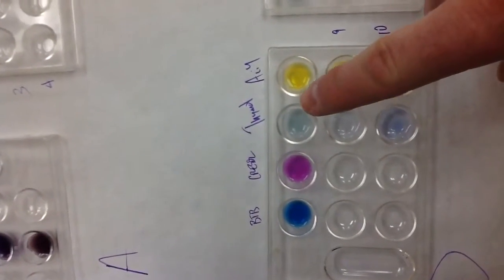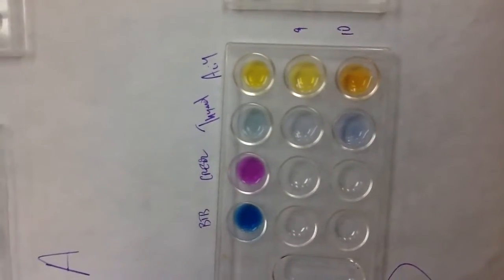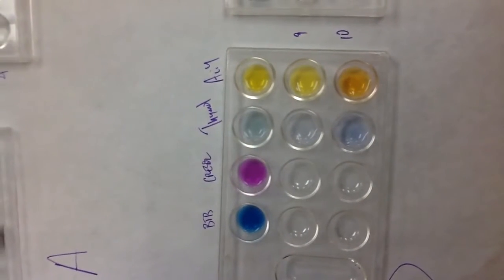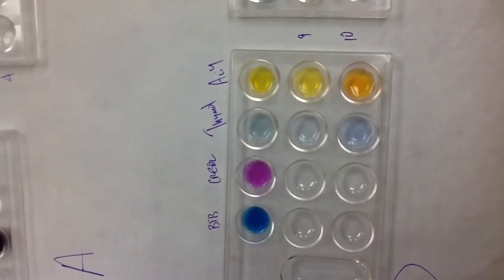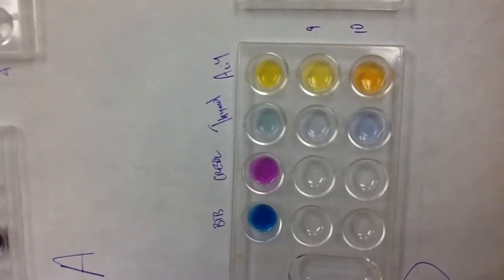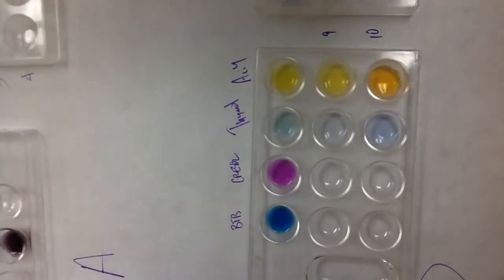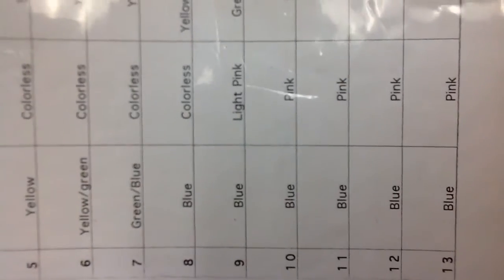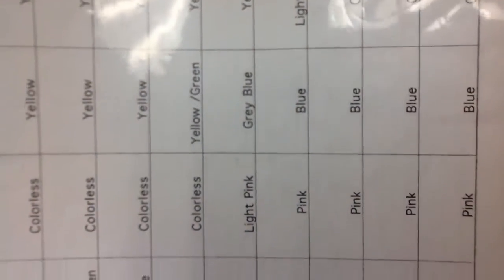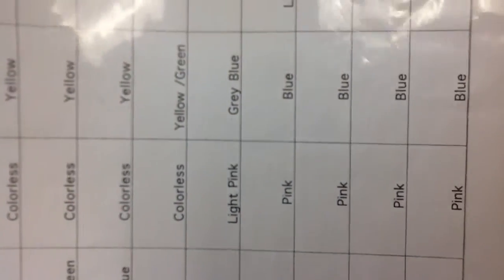I went to thymol blue, and it's a very light gray. It's very difficult to tell. Kind of a light grayish blue. Let me try to point to it here. Thymol is the third column over. Okay, and so gray-blue is right around pH 9.